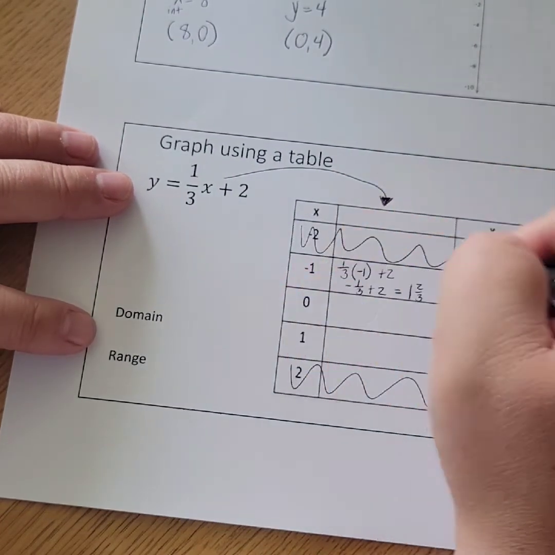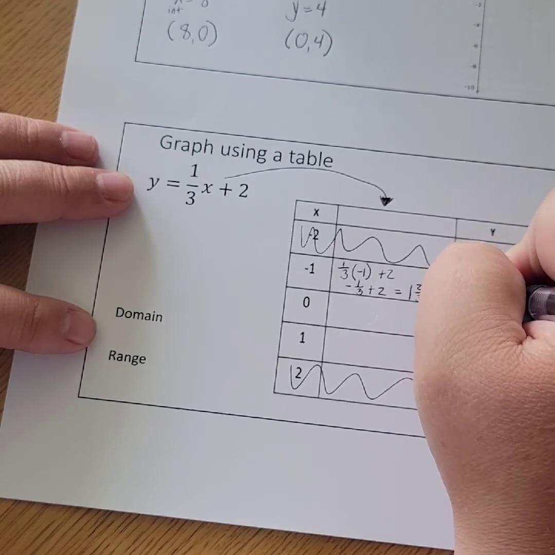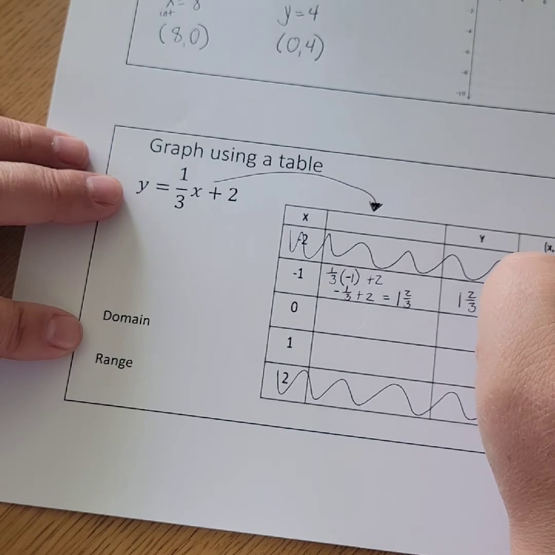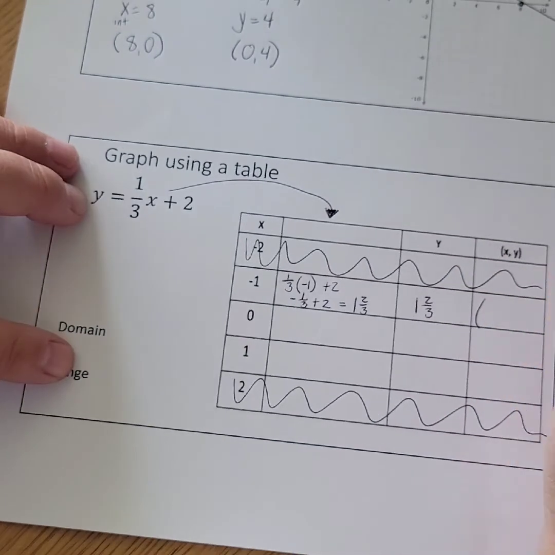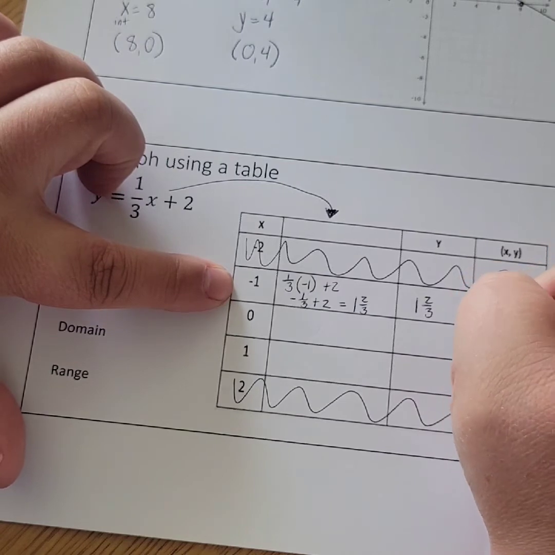So that is our y. And I know 1 2/3 isn't very easy to graph. So then our coordinates are -1 and then 1 2/3.